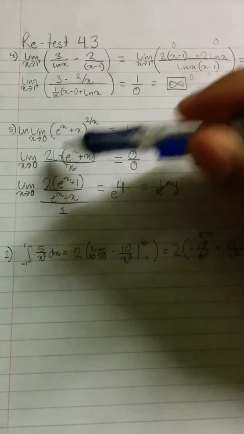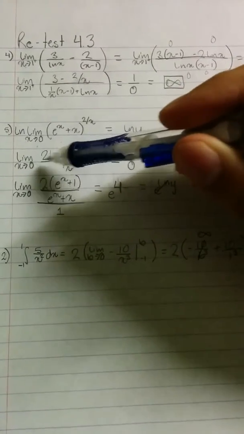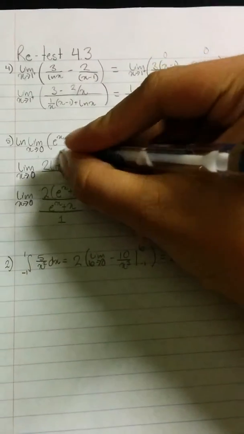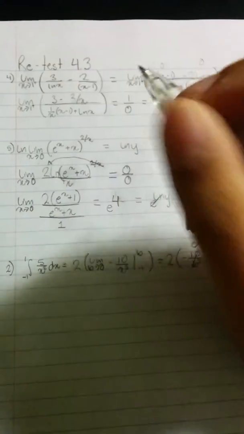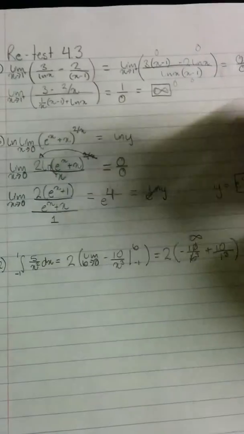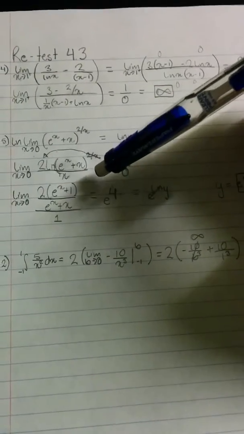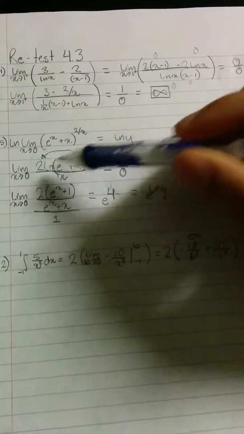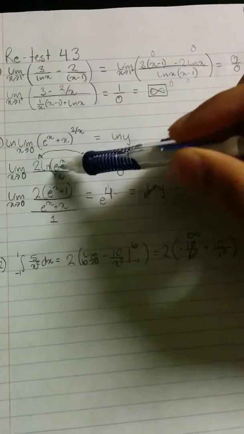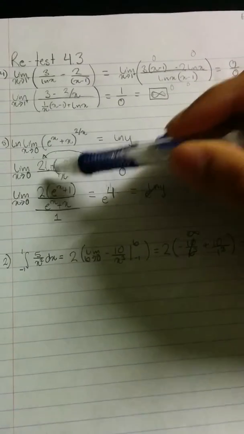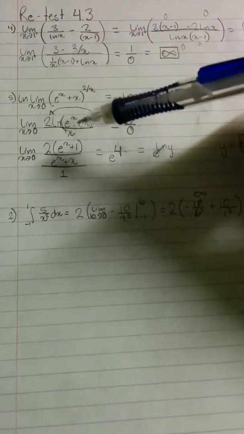But since this is a log, we can bring down the exponent to multiplication. So I canceled out this and brought it right there. So now we have to check if L'Hopital's works. So inside the ln, as x goes to 0, e to the 0 is just 1 plus 0. So ln of 1 is 0. So 0 on top and 0 on bottom. So we can do L'Hopital's.